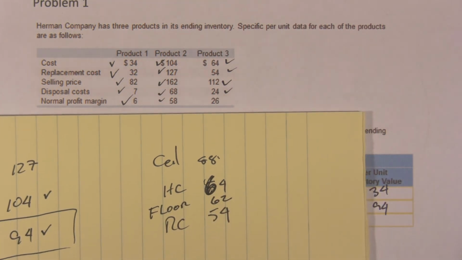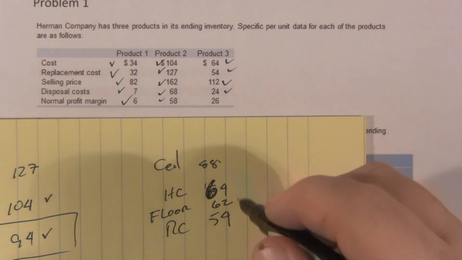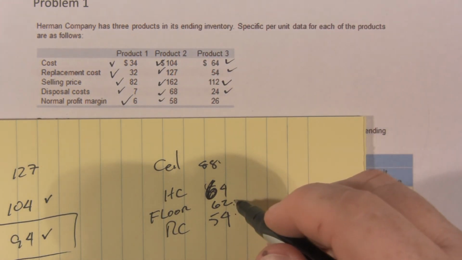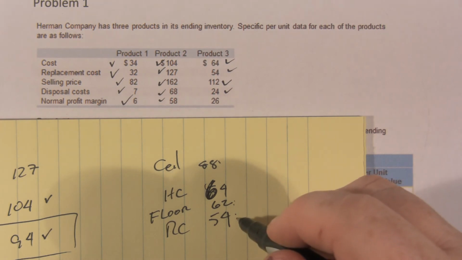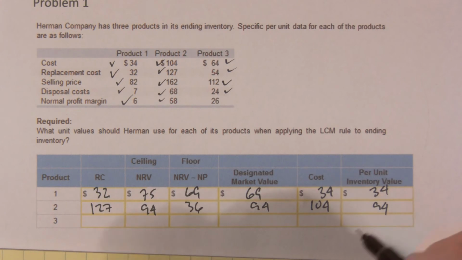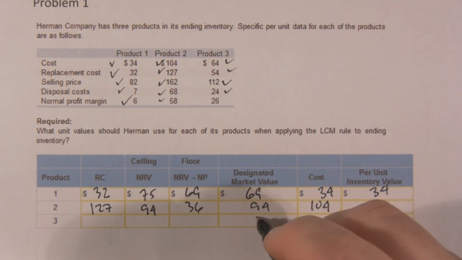Okay. So again, we have to take a look at this, and the designated market value would be the lower of cost or market, subject to floor or ceiling. So we can't go to market, so we have to go to the floor, which is 62. So that's the designated market value.